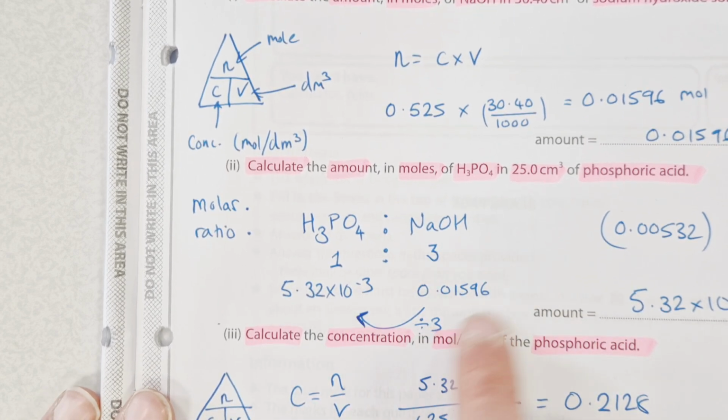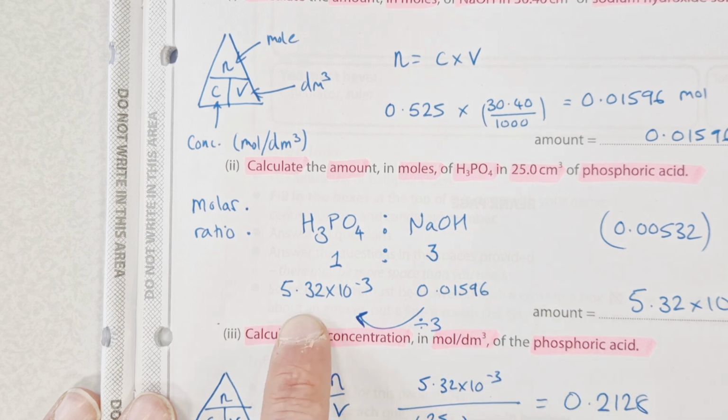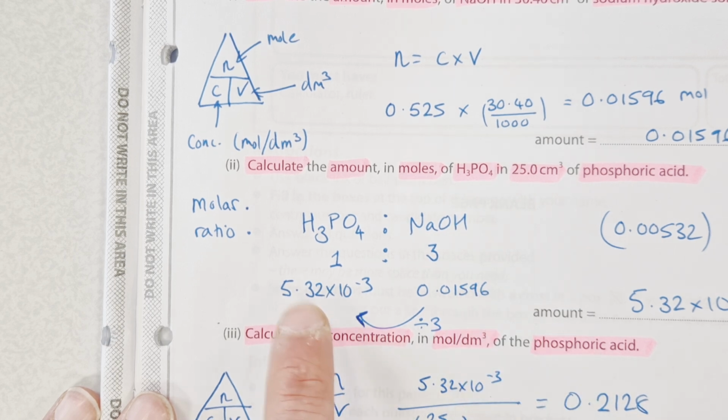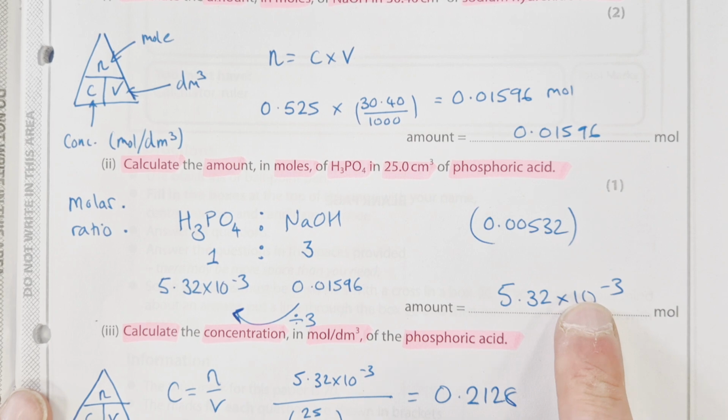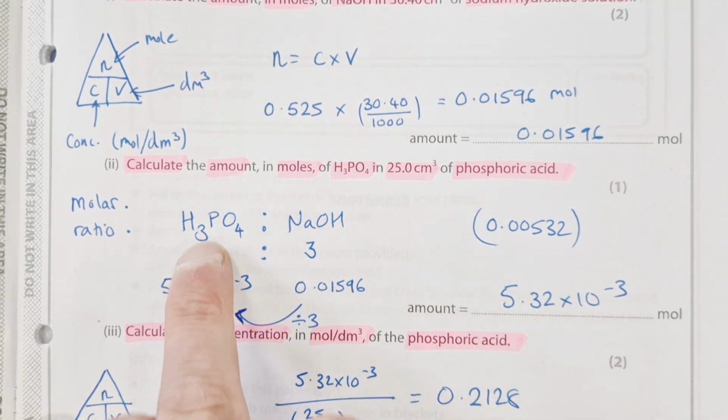So if you take the actual amount of moles we have in our experiment and apply the same ratio and therefore divide by 3, we find out that 0.01596 moles worth of sodium hydroxide is going to be able to react with 5.32 times 10 to the minus 3 moles worth of phosphoric acid, and that's our answer here. So it's a 3-to-1 ratio of sodium hydroxide to phosphoric acid.